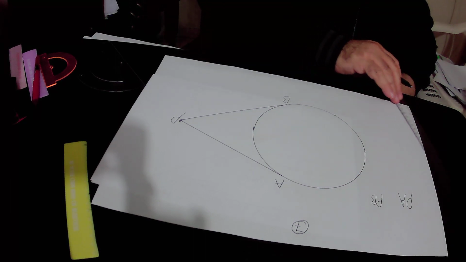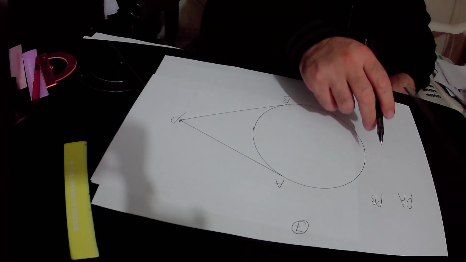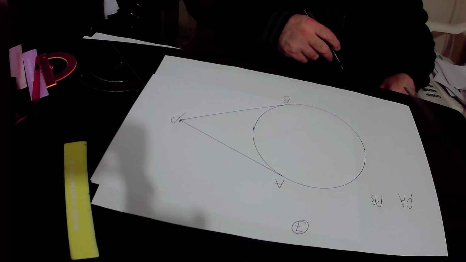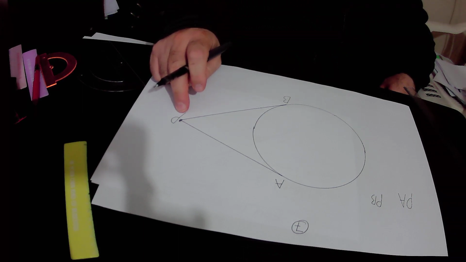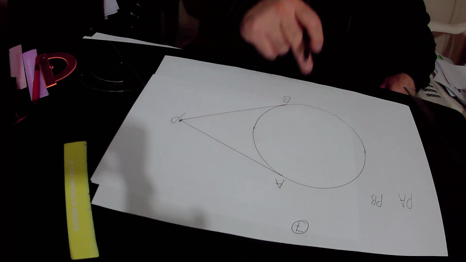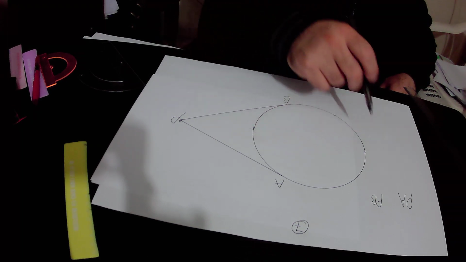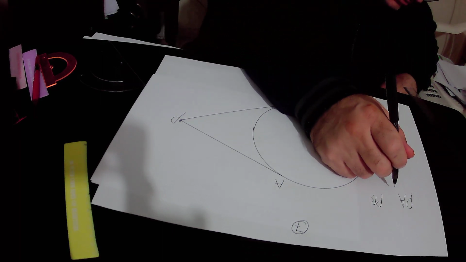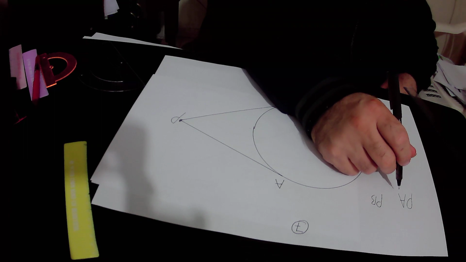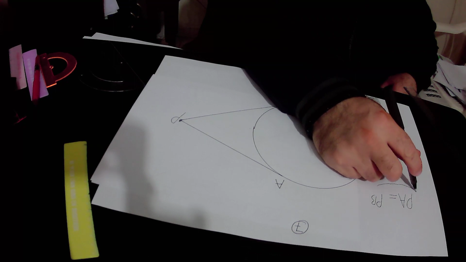According to rule number 2, the lengths of those two tangents, PA and PB, from a common external point, that is point P, to this circle, are equal to each other, that is to say PA equals PB.